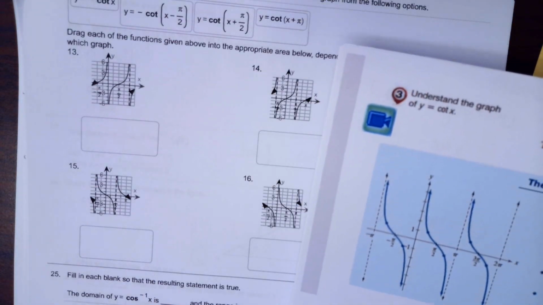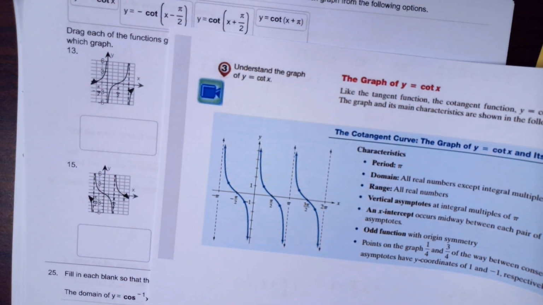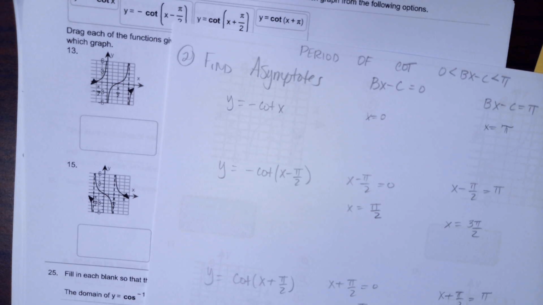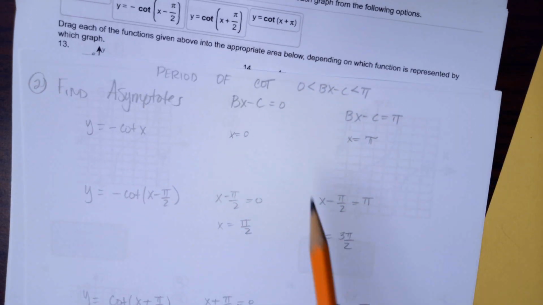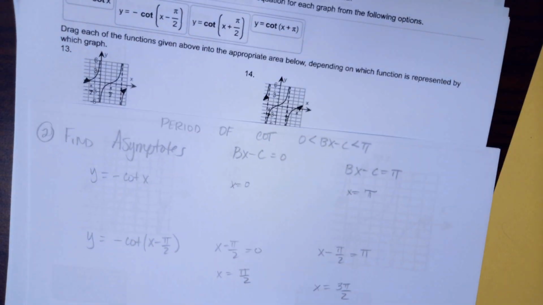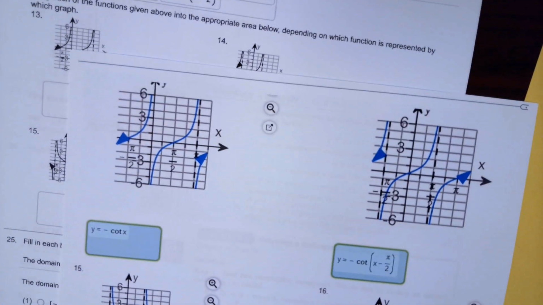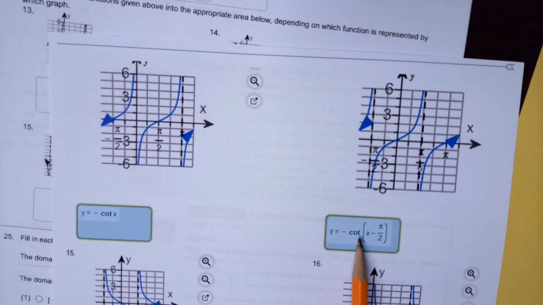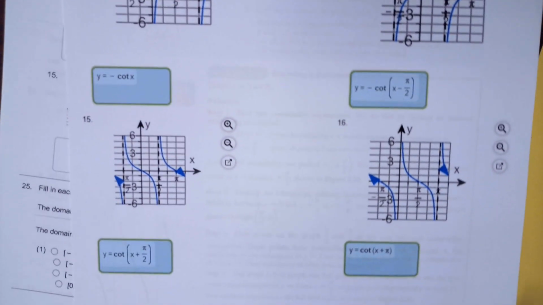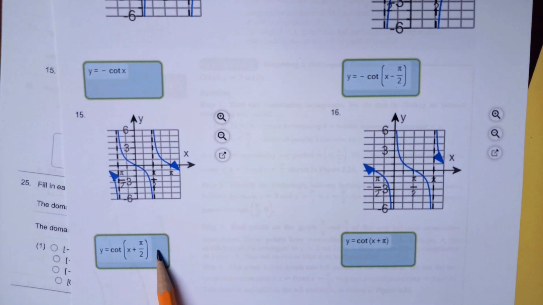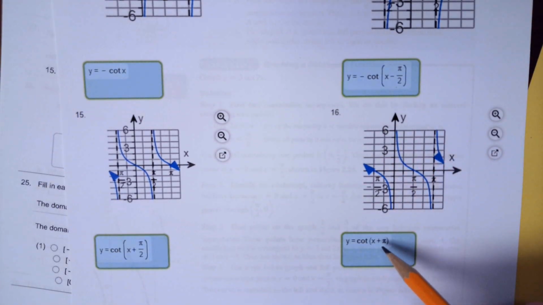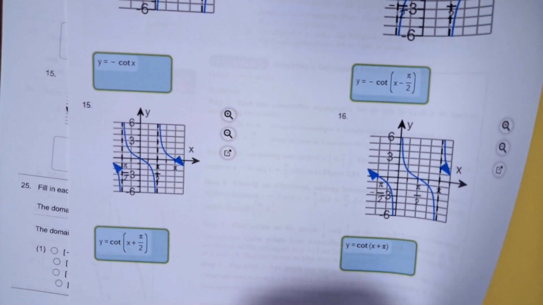So that's number 1. Now how do we get the specifics of those? Well, we got to find the asymptotes. The period of the cotangent is between 0 and pi, so we find the asymptotes, and when we do that, we figure out that this is our negative cotangent, and this is our negative cotangent of x minus pi over 2, and this is the cotangent of x plus pi over 2 and x plus pi. So you can use your asymptotes to help you determine which one matches which.